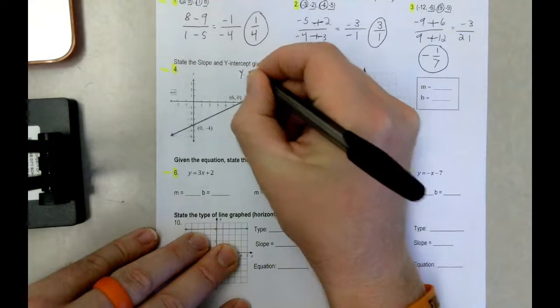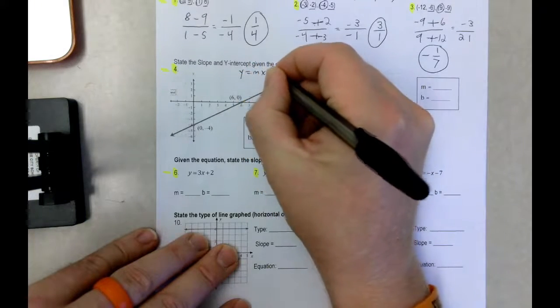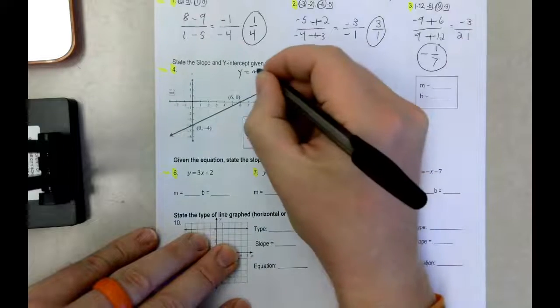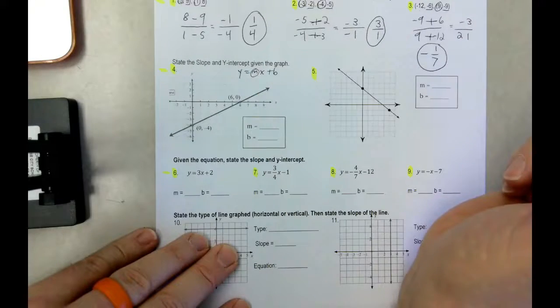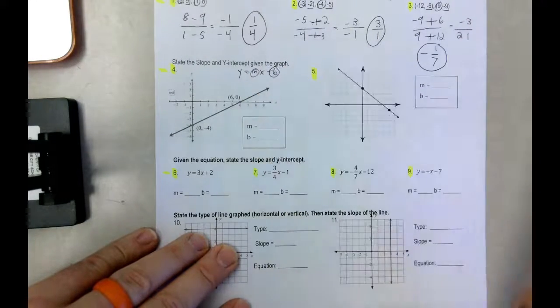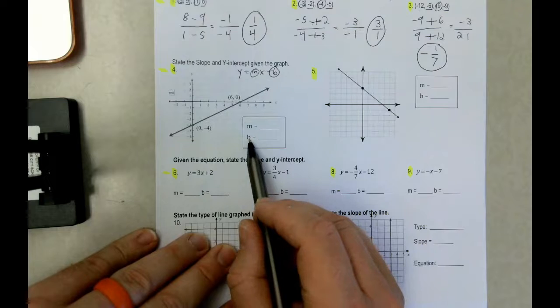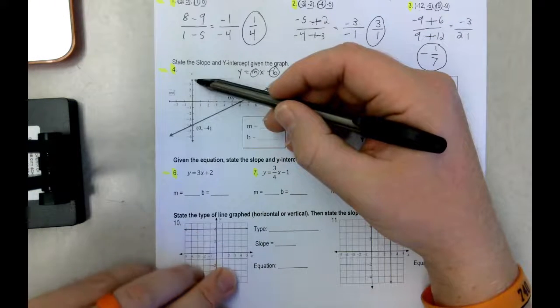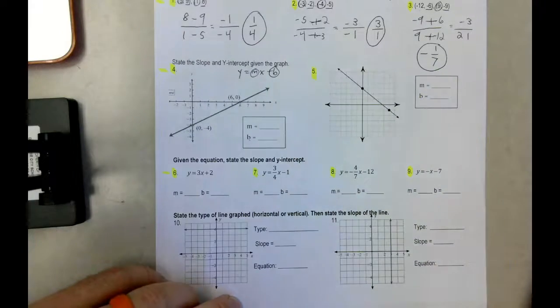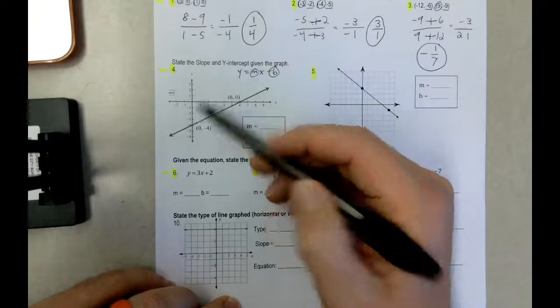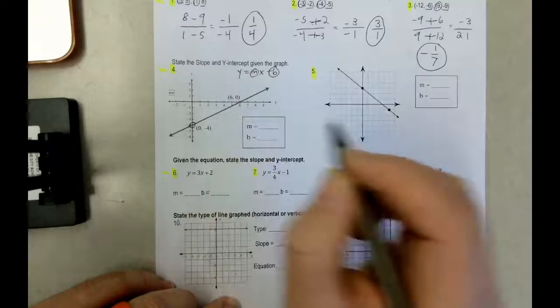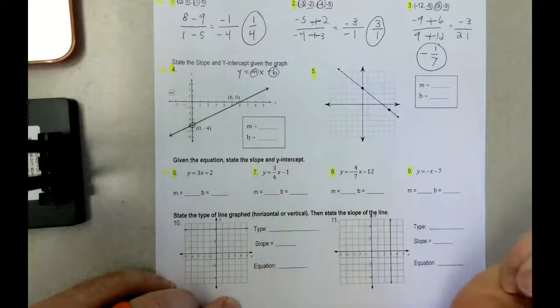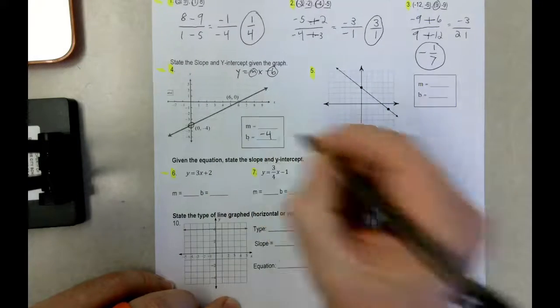So in our form, y equals mx plus b, right, that m value always stands for our slope, and that b value always stands for our y-intercept. Where does this line cross the y-axis, right? So I'm going to put down the b value first, which is my y-intercept. I look on the y-axis. The y-axis is the one that is always up and down. The y-axis, where does this line cross? Up, crosses right there at the -4. So my y-intercept, my b value, is -4.